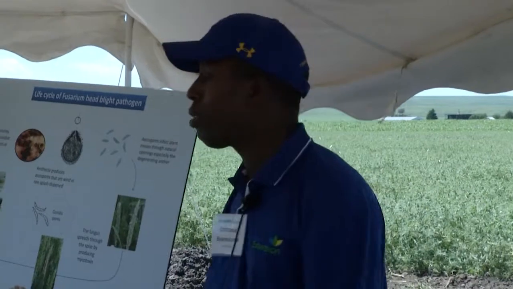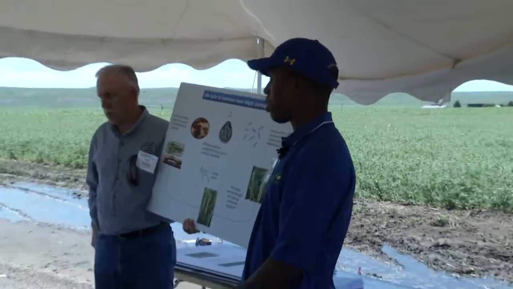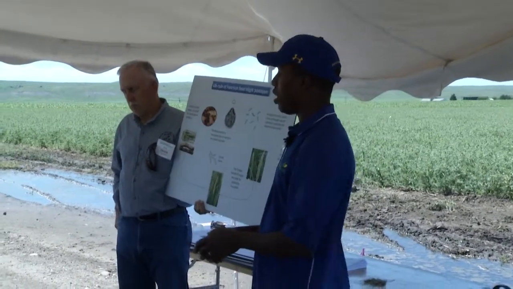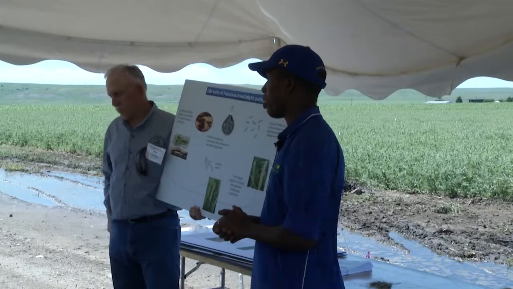So any questions on scab? The only way the ascospores can get it is they have to come in contact with the head. Absolutely, contact with the head. Yes. They can't land on the flag leaf and cause scab. No, it won't happen. They have to come in contact. Right.